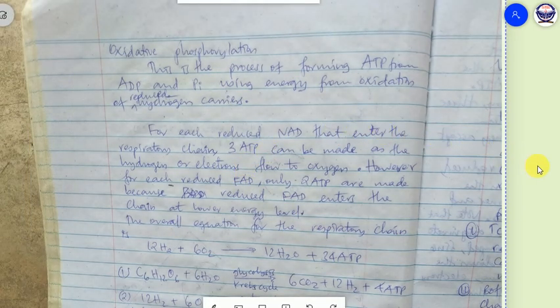We discussed in nutrition in plants the concept of photosynthetic phosphorylation, and in photosynthetic phosphorylation or photophosphorylation what we discussed is that light energy is used in production of ATP. Light energy is used in production of ATP, but here it is the energy from oxidation which is used in the production of ATP.